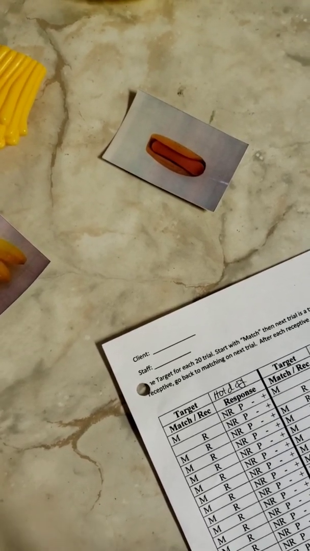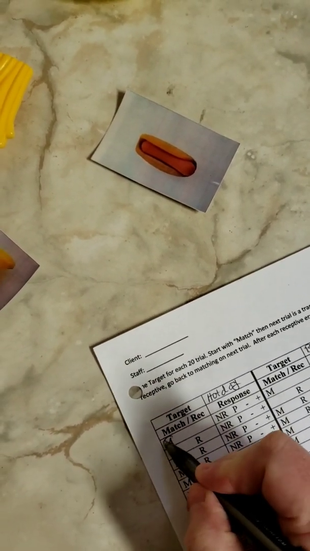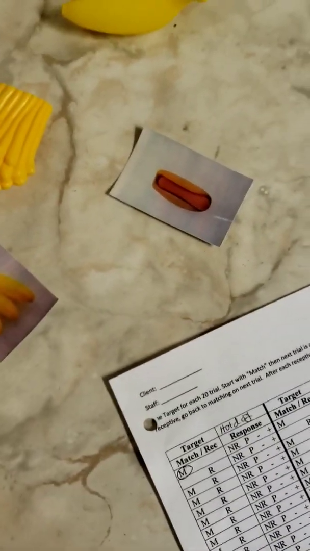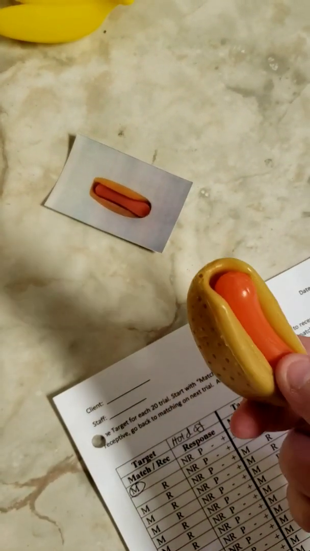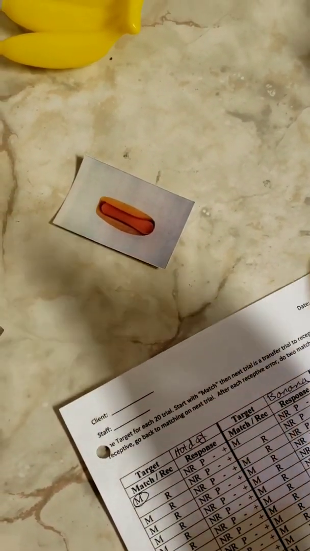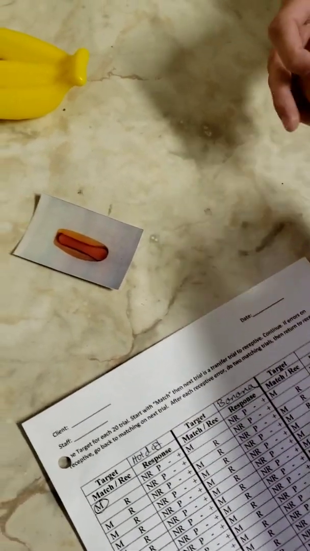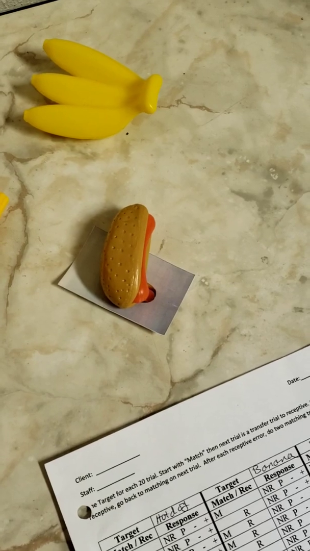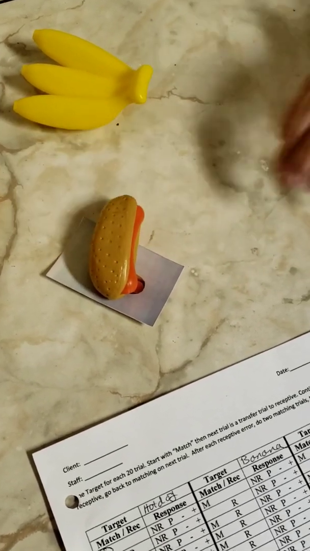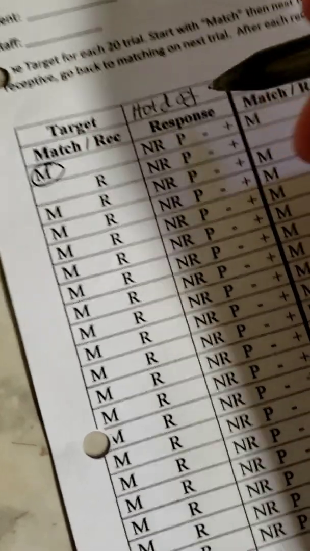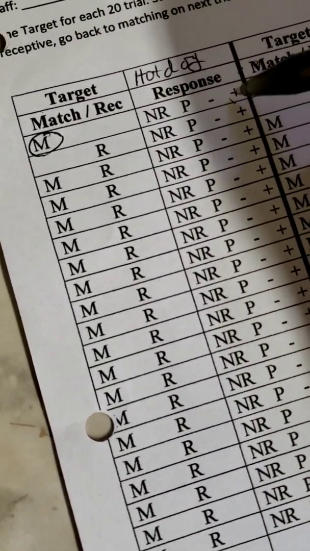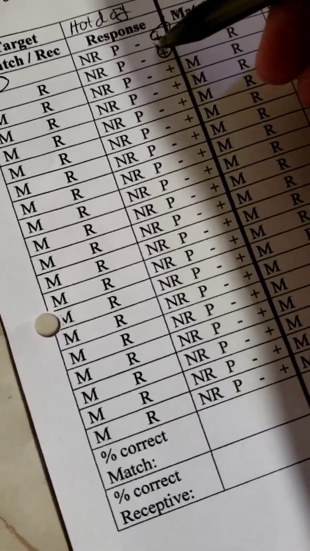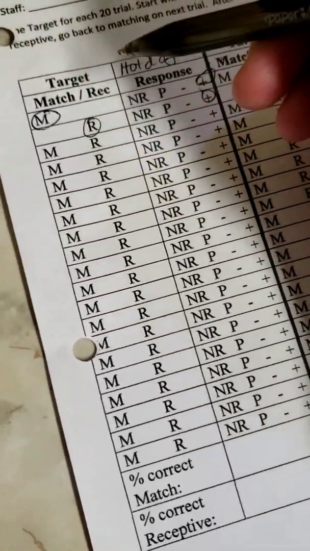Now again, because our first data point is going to be matching, I'm going to hand over the hot dog, doesn't matter if it's the item or the picture, and say match. And right away, I'm going to give the instruction, touch hot dog. And because my student got a plus on both, I can circle plus, and the second one was receptive.